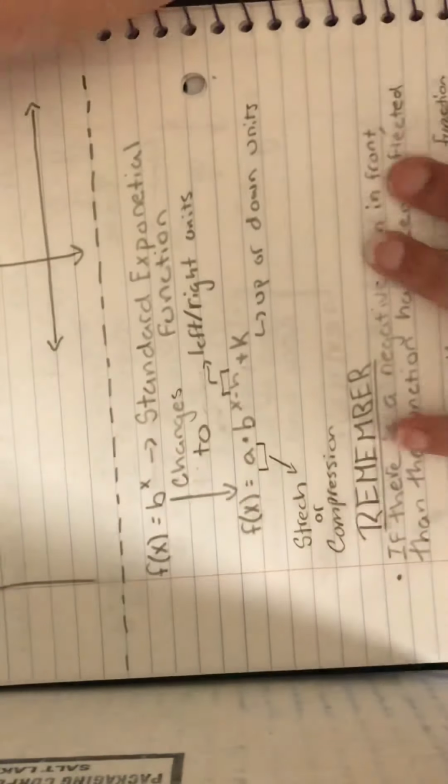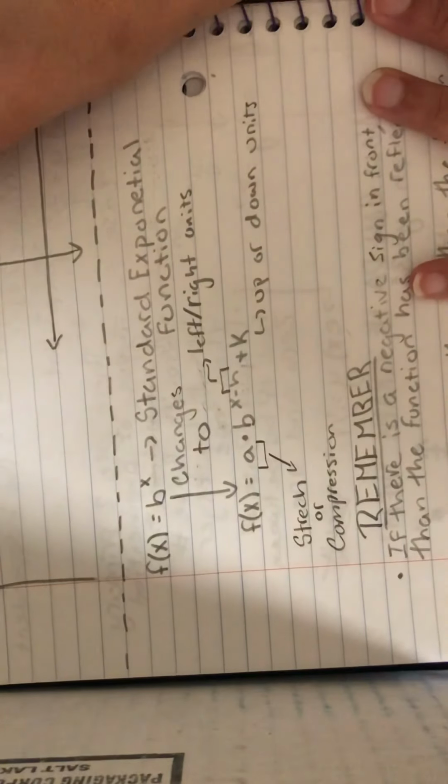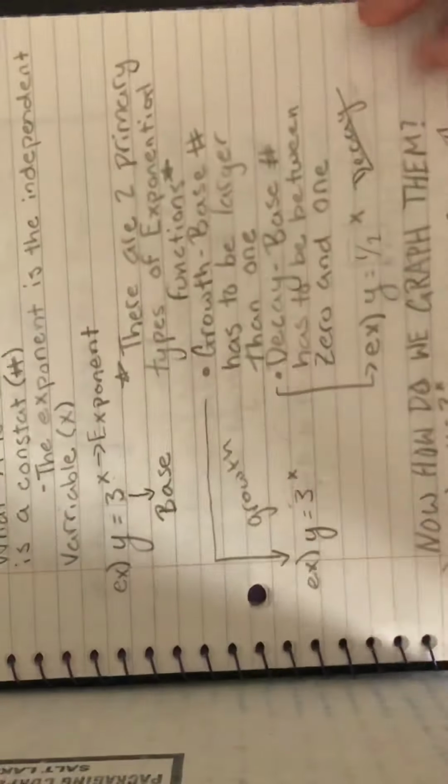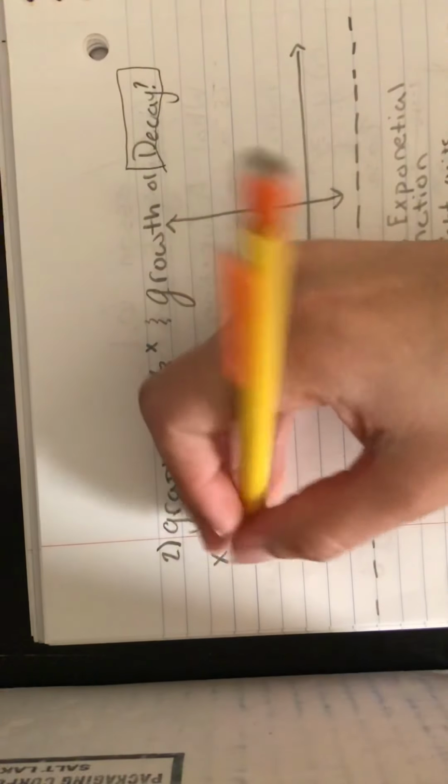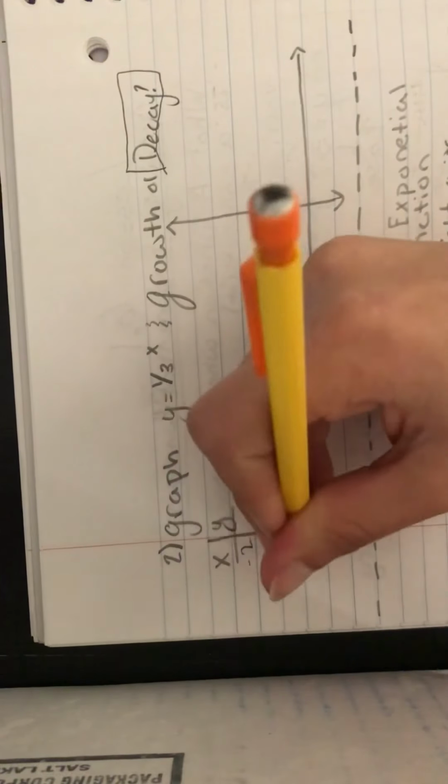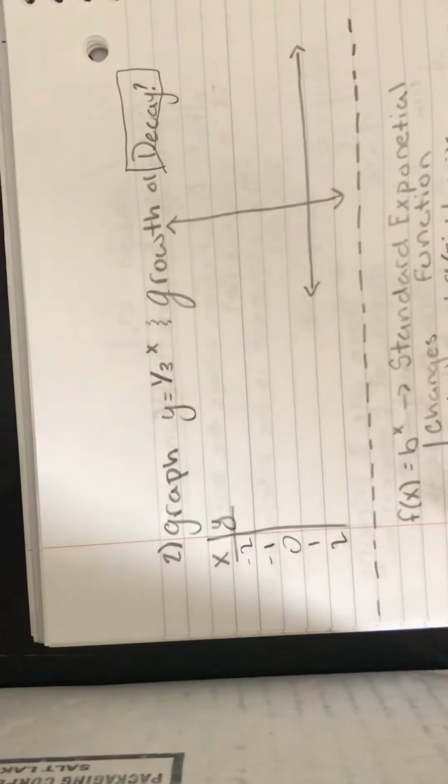All right, next example, we're going to do a decay. It is different, actually, but it is a decay. And so how to do this? I'm going to do the same things, and I'm just going to go from -2, -1, 0, 1, 2.